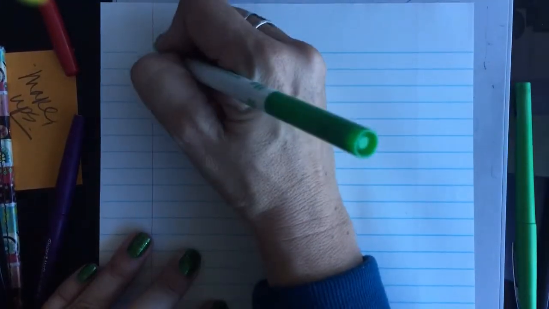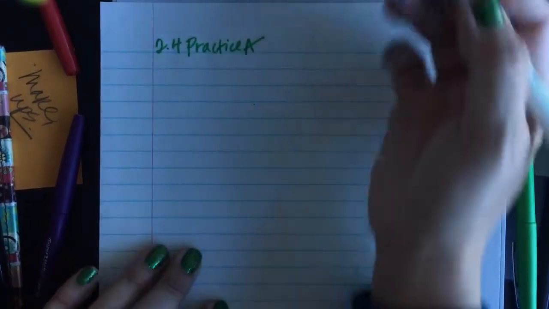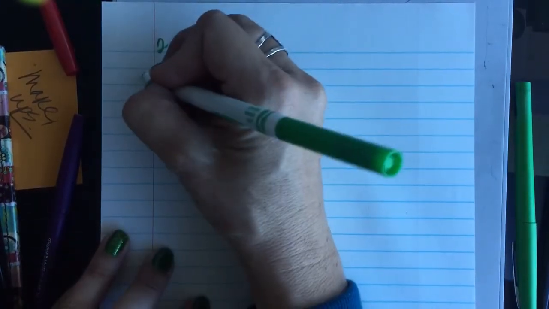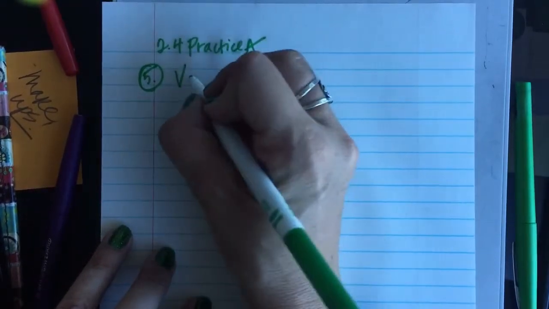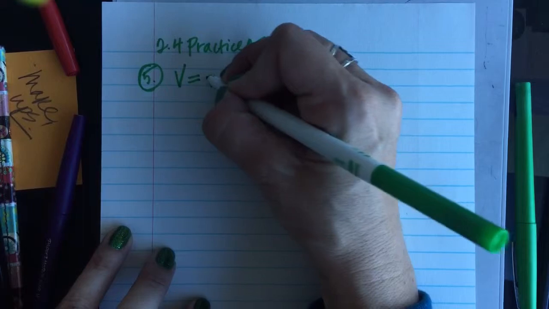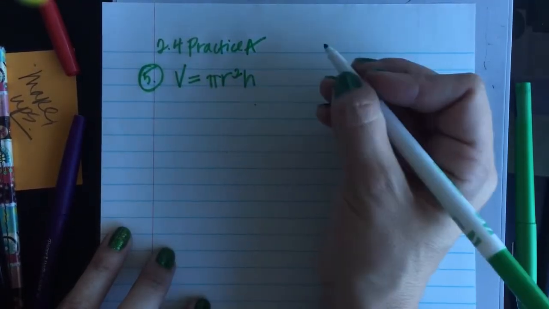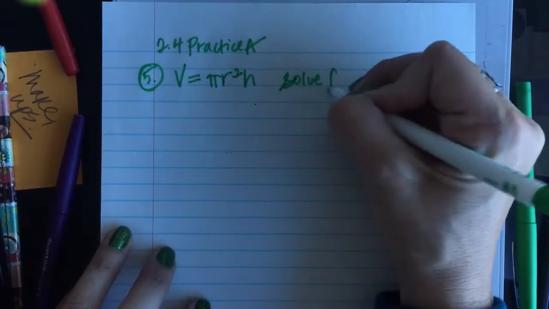A couple more literal equation solving examples, and it's coming right off of your 2.4 homework. So this is going to be off of 2.4 practice A. And it's going to be problem number 5 and 6. And they tell us in each case which variable to solve for. This is a volume formula. Capital V equals pi times r squared times h. Pi r squared h. And in the directions, they want us to solve for h.